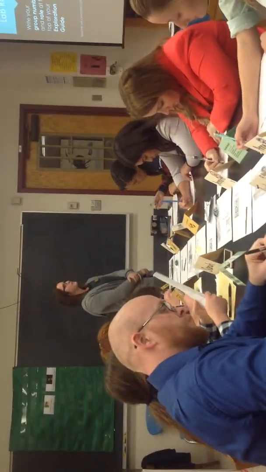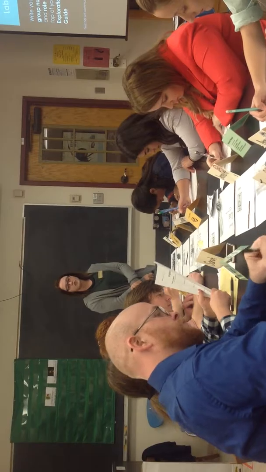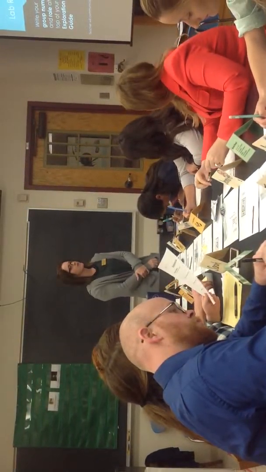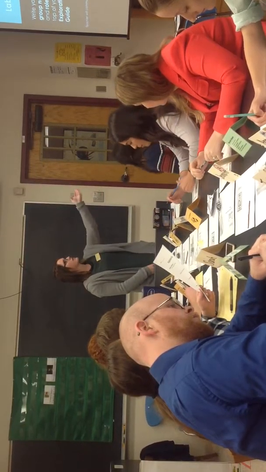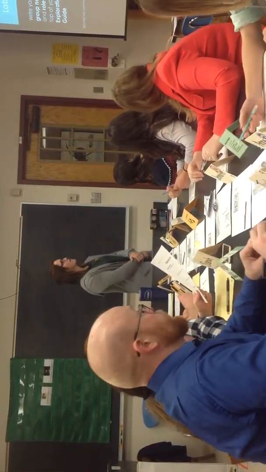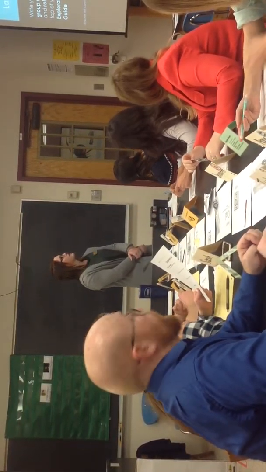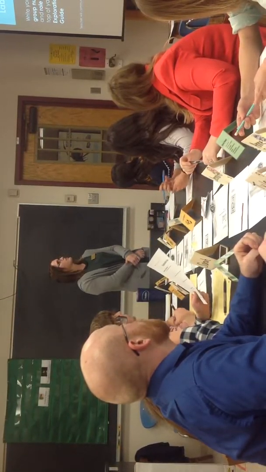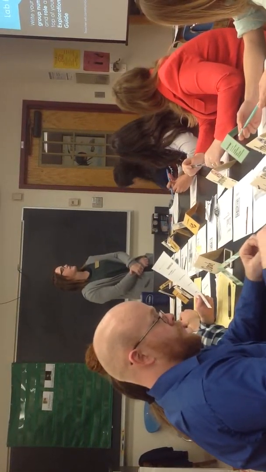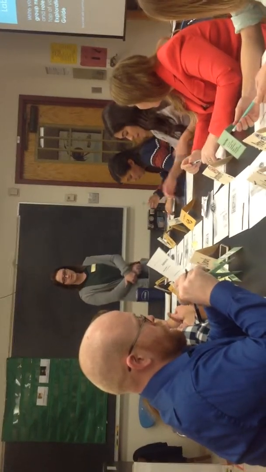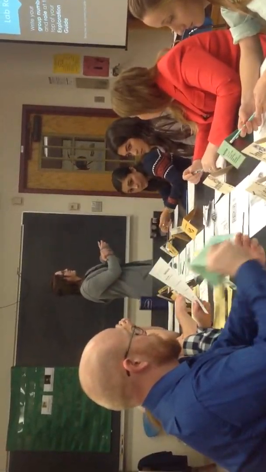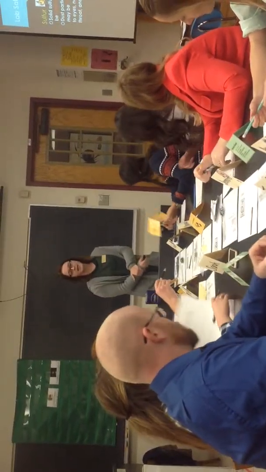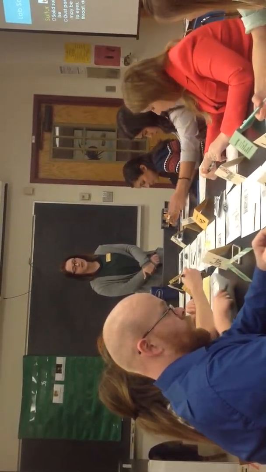Your lab roles have been pre-assigned, and you should have the role tent in front of you. You want to just make sure that the role tent that's in front of you is correct with what's on the board. Group 1 should be Alexis, Austin, Monique, and Taylor. And Group 2 should be Annalise, Jennifer, Tyler, and Sarah. Everybody got the right ones? Make sure you write what your role is on the top of your exploration guide.